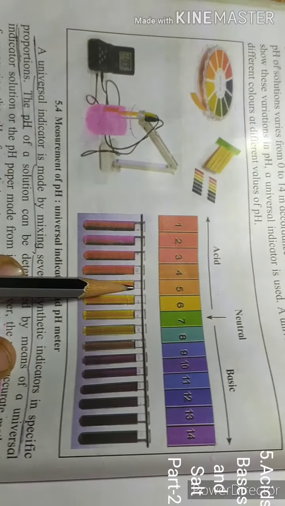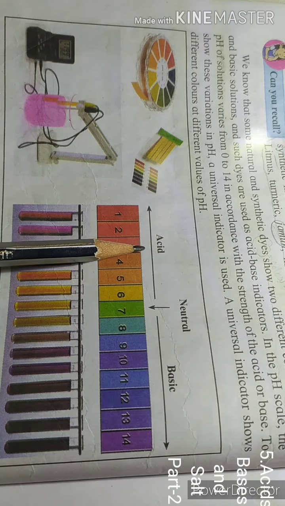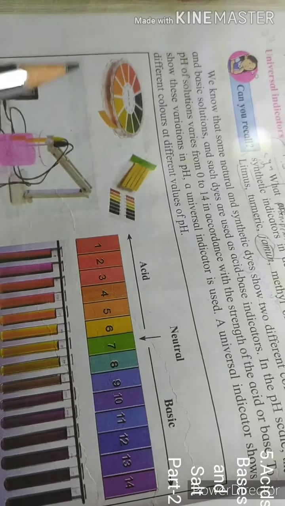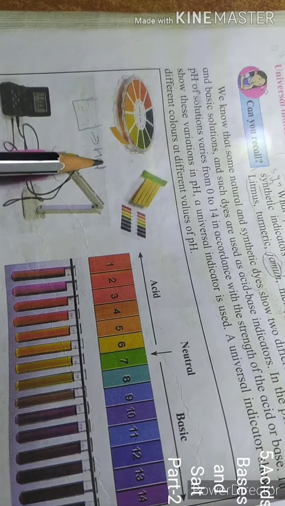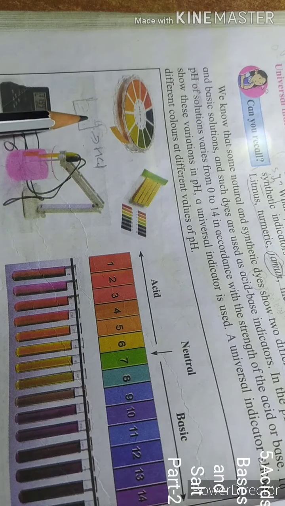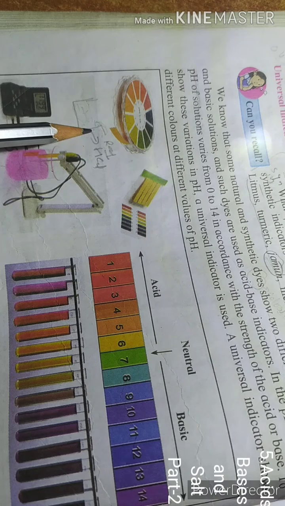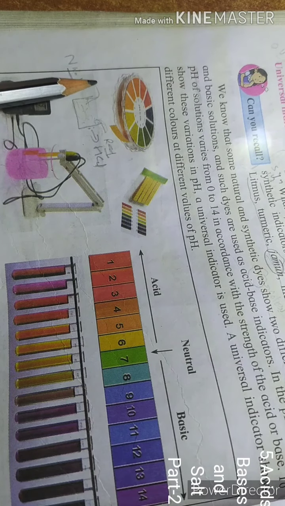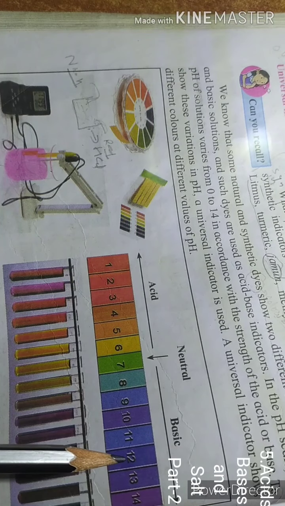For example, if you have taken HCl in a beaker, and you add one drop of universal indicator, the color will change and turn red in case of acid. And if you take sodium hydroxide, NaOH, which is a base, and add one drop of universal indicator, the color turns blue. That indicates it is basic.